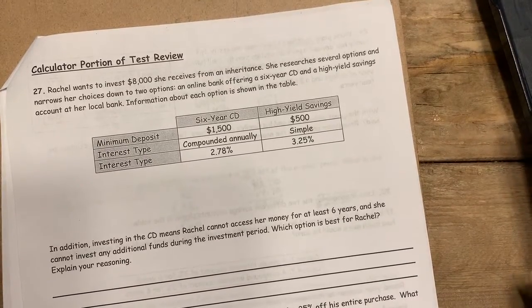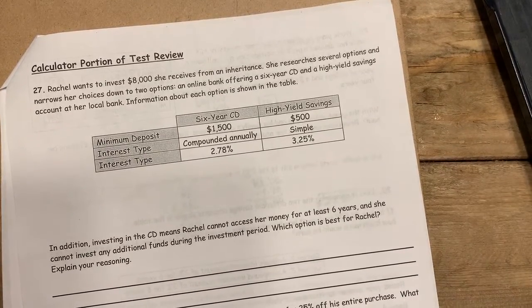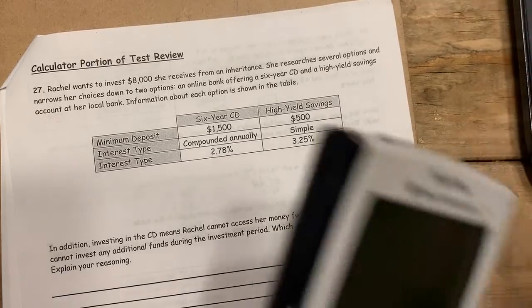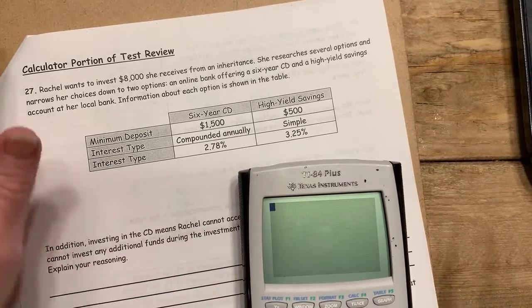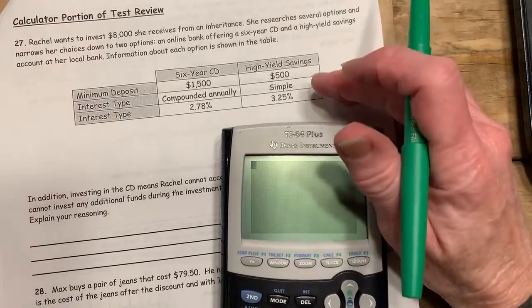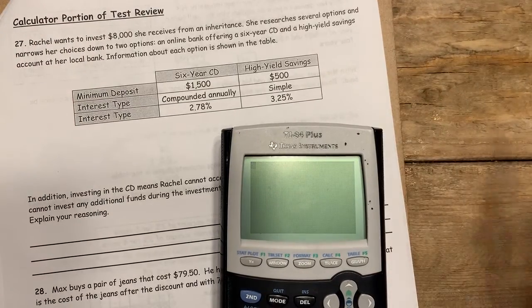This is part 3 of the Unit 8 test review. And in this part, we get to use the calculator. So I'm going to try to model it here. I'm not sure how well you're going to be able to see it, but I'll talk you through it.